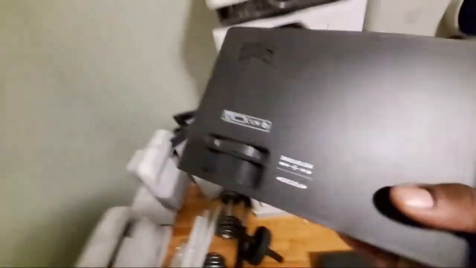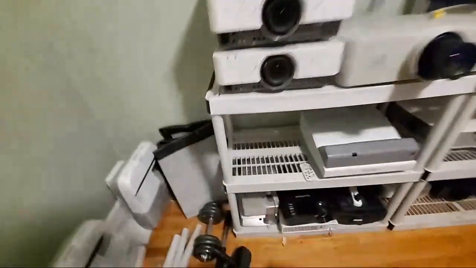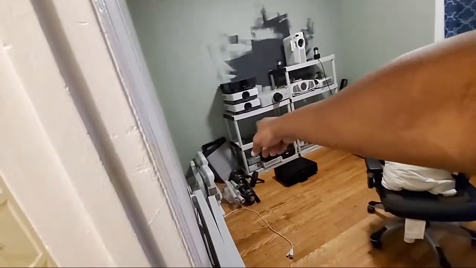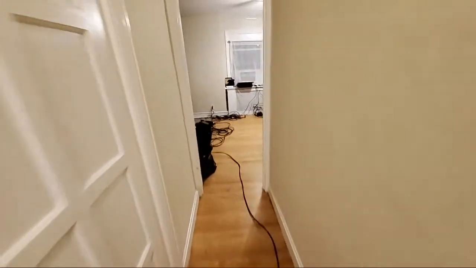I even bought a knockoff projector for testing. This is supposed to be 15,000 lumens. Ha ha ha. Not even 15,000 lumens. Wasn't even close. I'd use a 1,000 lumen projector to beat that projector. Wasn't even close.